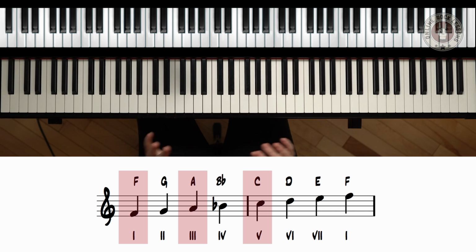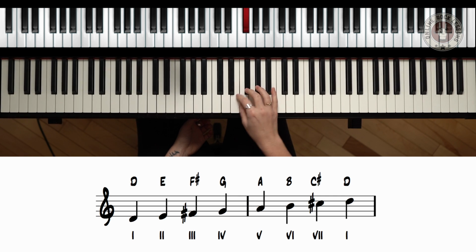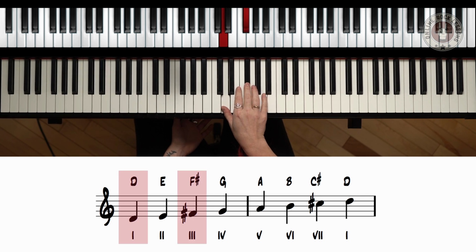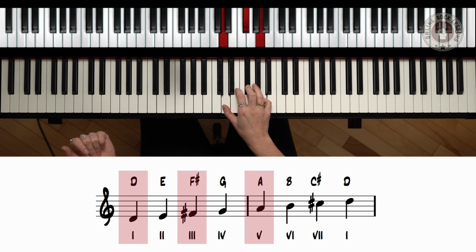It works on every scale. Take D major. D major has 2 sharps, F sharp and C sharp. So if I take the first note, the third note, and the fifth note, we get the D major chord. As simple as that.